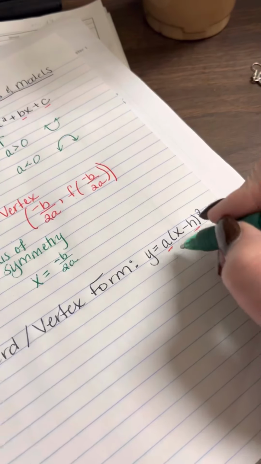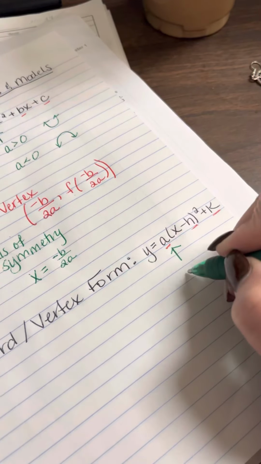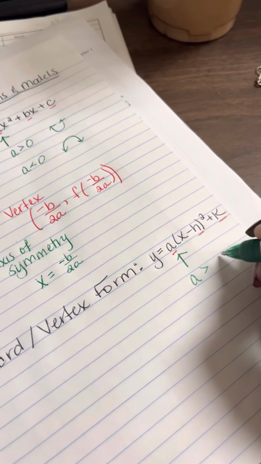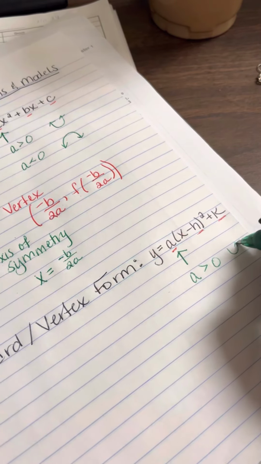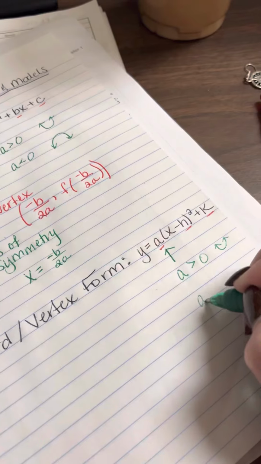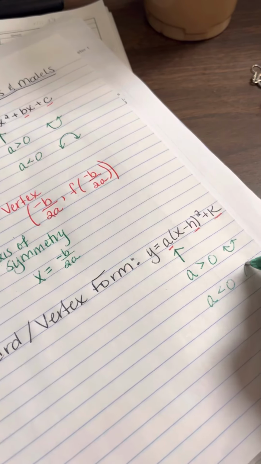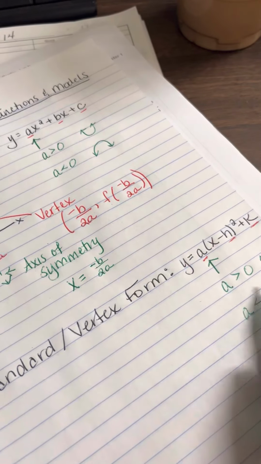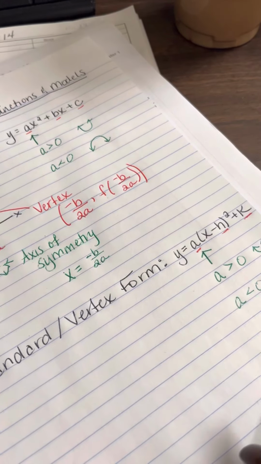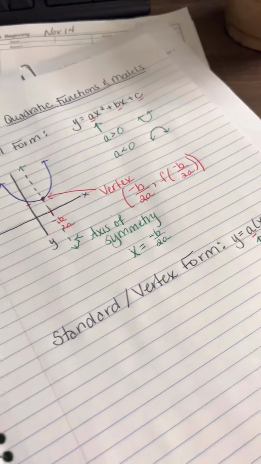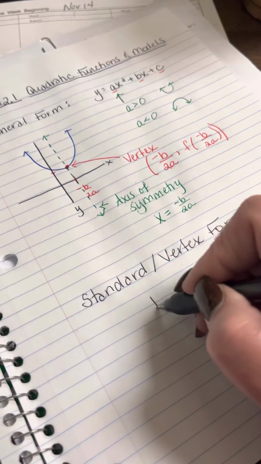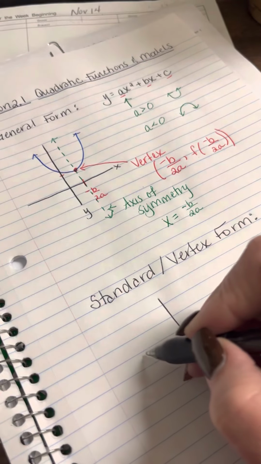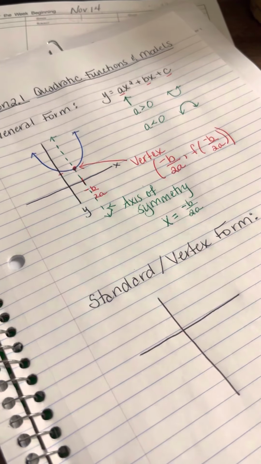Once again, a here, whether or not it's positive or negative, will tell us if our parabola is opening up or opening down. If it's a negative a value, it opens down. If it's a positive a value, it opens up. If we go back to a sketch of a graph, again, you can sketch whatever you want.